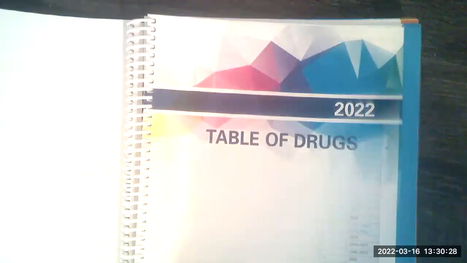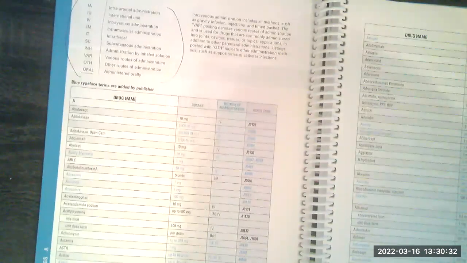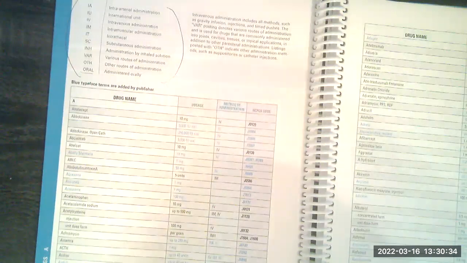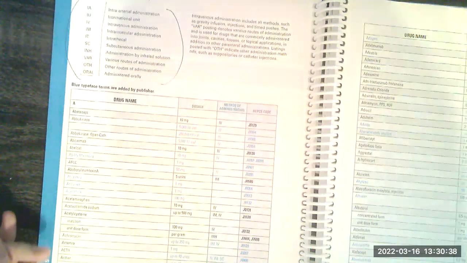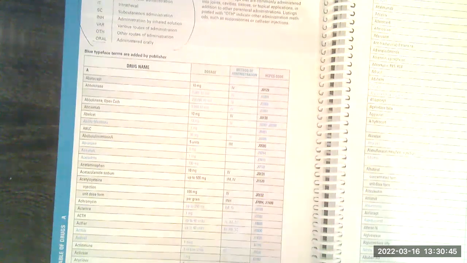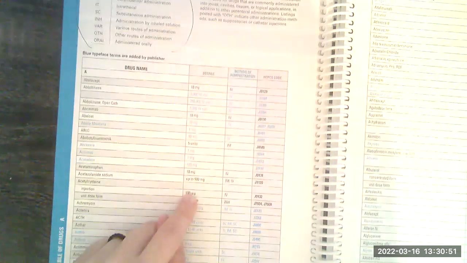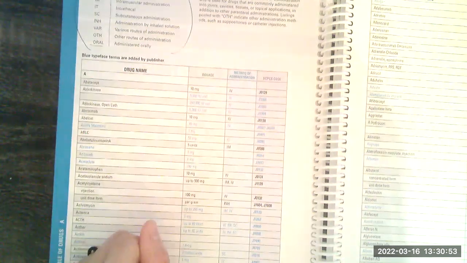There's a table of drugs. So this works very intuitively. You look up the drug. It's not going to be name brand, it's just going to be the drug. And then it directs you to a code or a series of codes. You'll also notice that it includes the dosage. This is going to be the most common dosage.